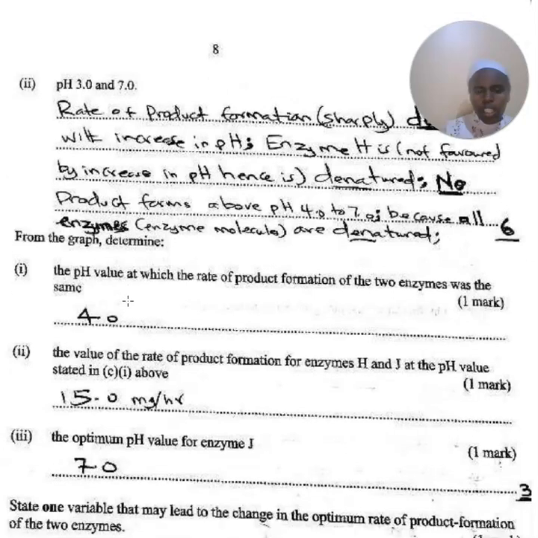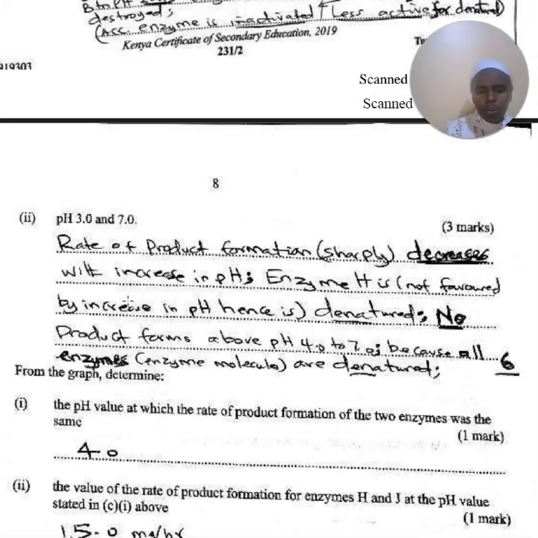And then the rate of formation of enzyme H and J at the pH stated in 1 above, you will read it from this side. So at pH 4, you read the value, it's about 15.